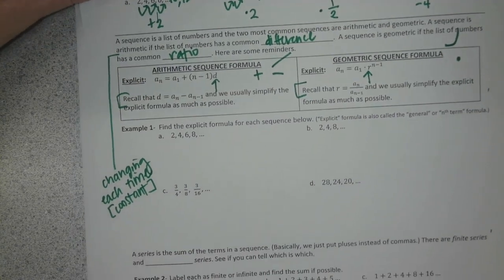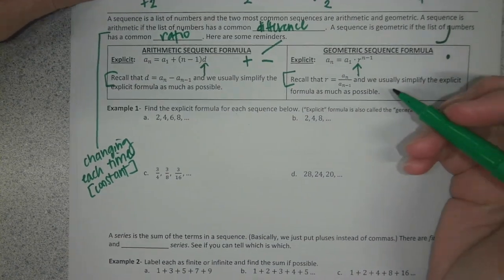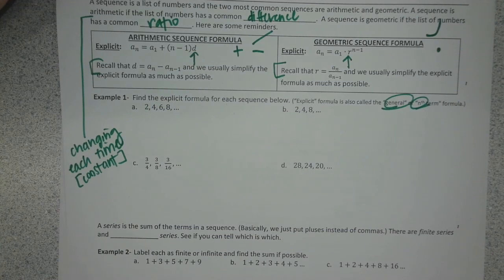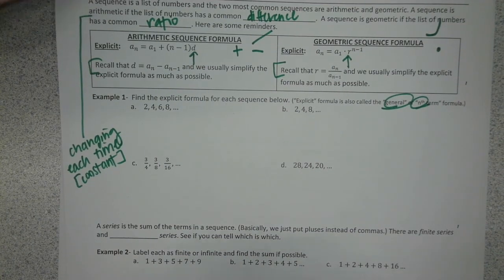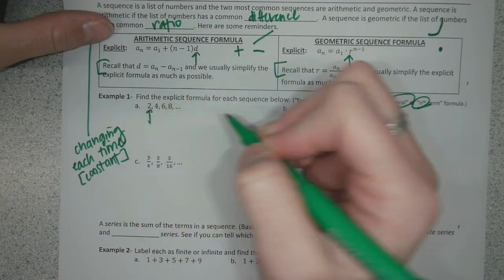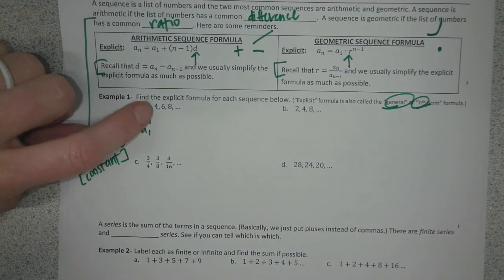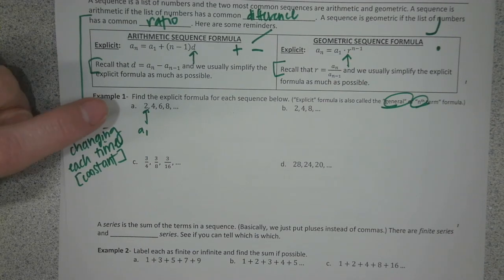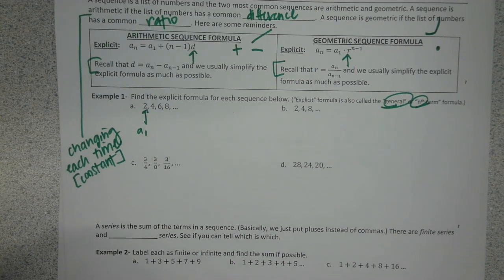Okay, so we're going to start by finding the explicit formula. And there are some other words here to help you out. The explicit formula is also the general or the nth term formula. It's basically the rule for what's happening in the sequence. Now in this sequence we have a term that starts us. We call that a sub 1, the first term. Then this would be a sub 2, a sub 3, a sub 4. If we wanted a term before this, this would be a sub 0. So whatever term you write down is your first term. You can't write down your 0 term, but you do need it for your arithmetic if this is arithmetic.